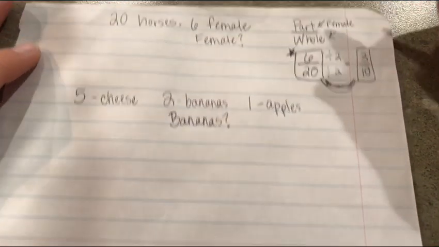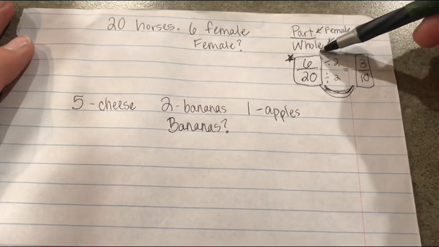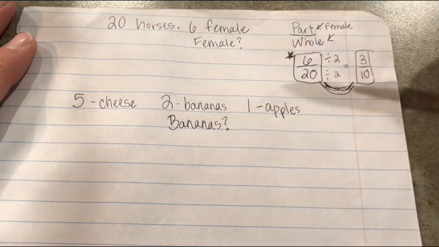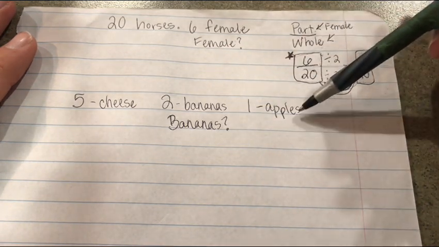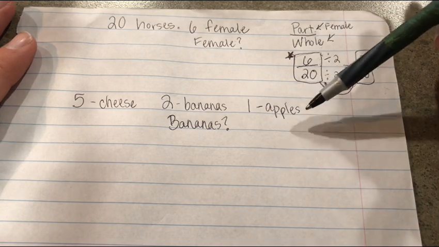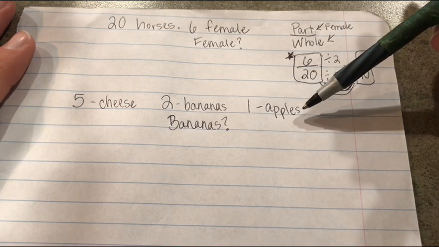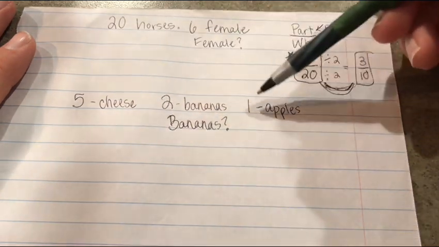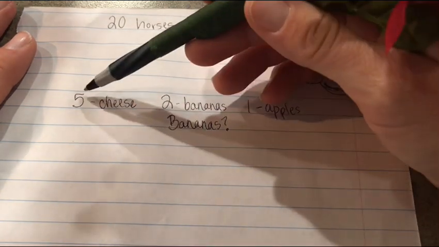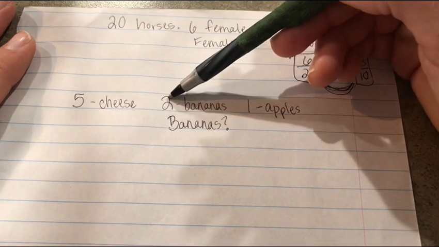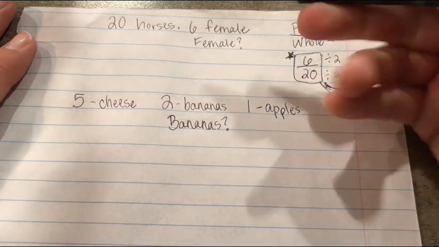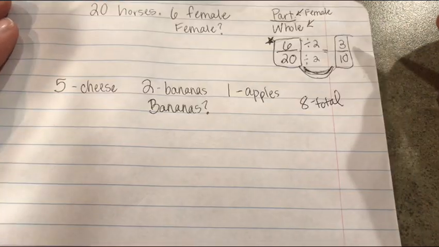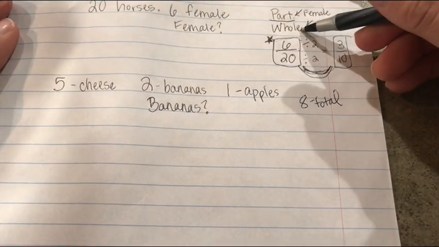So remember, a fraction is a part to a whole. What part am I asking for? I'm asking for bananas, and we're going to put it over the total, but it doesn't give me the total. It gives me enough information that I can find the total. If I know that I have these 5 people, and then these 2 people, and this 1 person, I can add 5 plus 2 is 7, plus 1 is 8, so my total is 8. So there was a way for me to find out what that whole was.